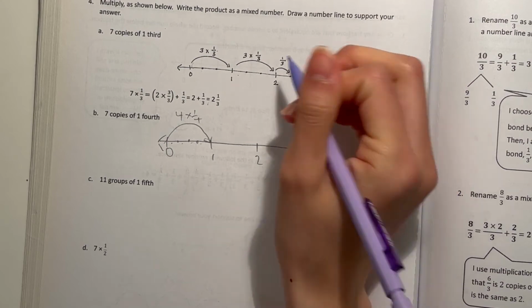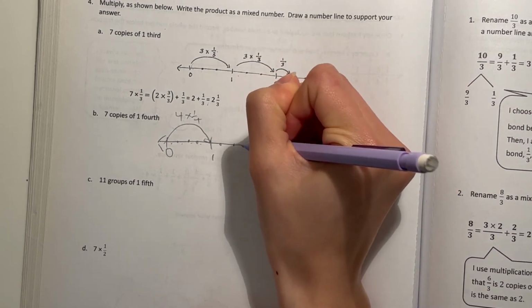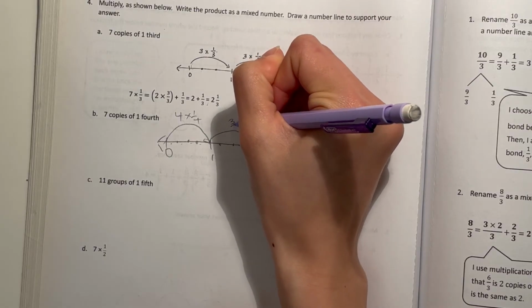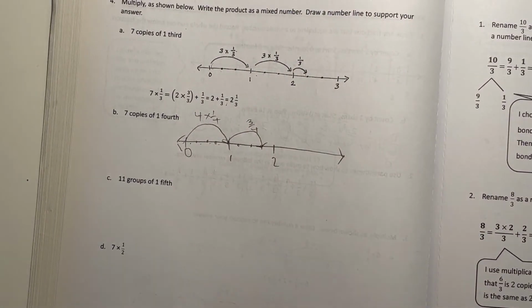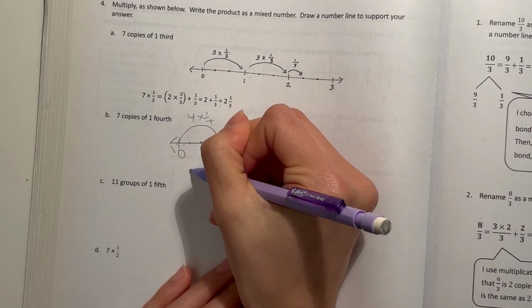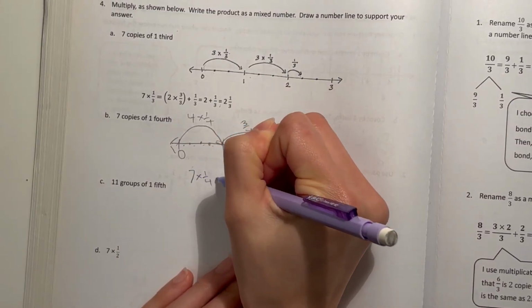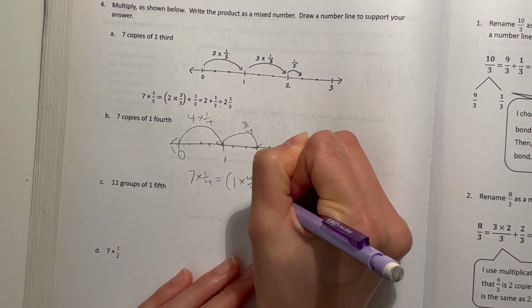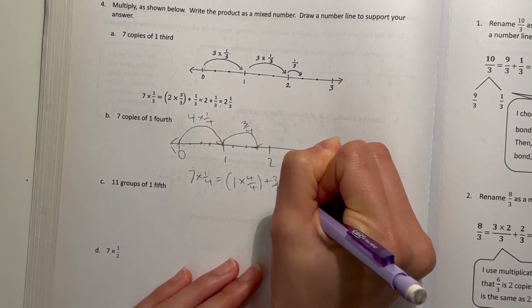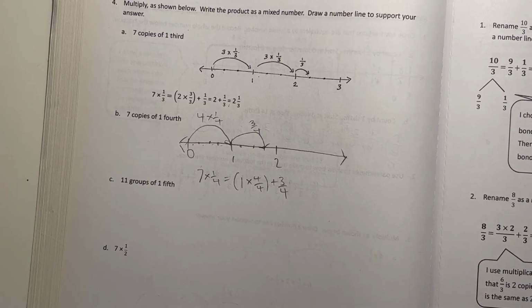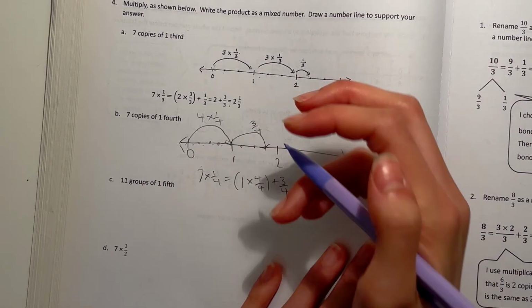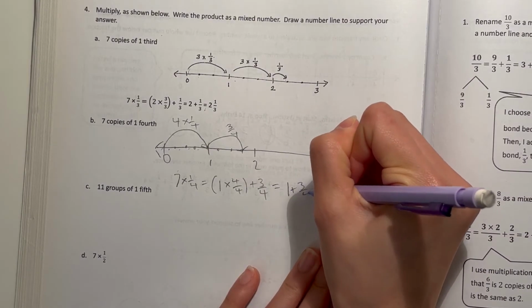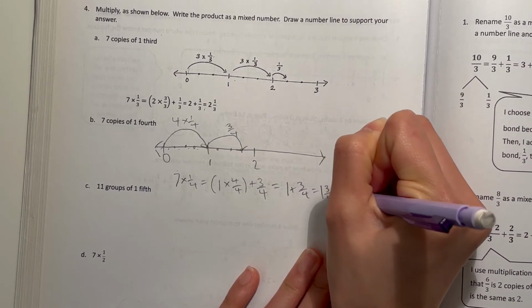So this is right here, 3/4. So 7 times 1/4 equals 1 times 4/4 plus 3/4. So 1 times 4/4, that's 1 plus 3/4, which is 1 3/4.